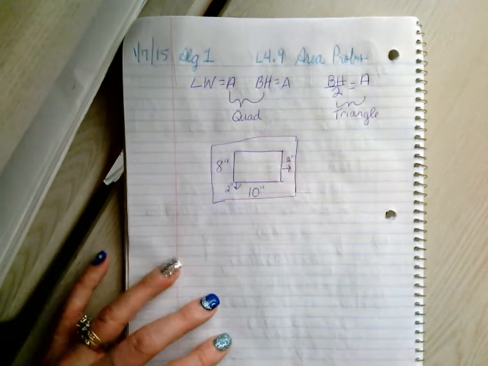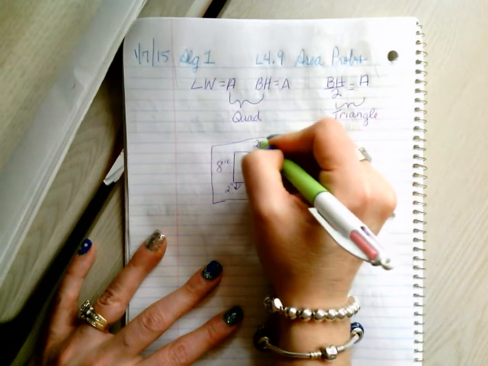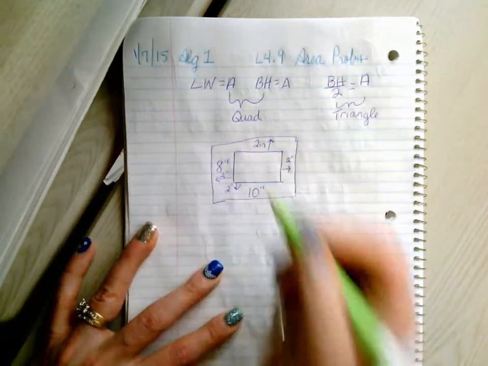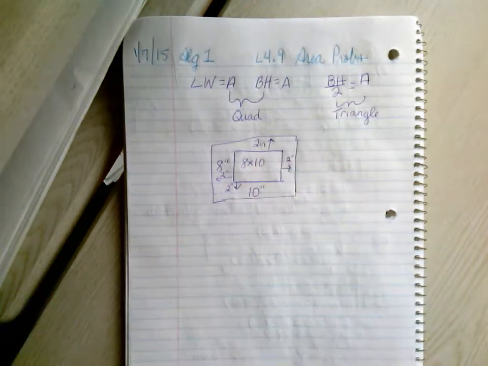Mine's not very even. So the inward area is 8 by 10, right?